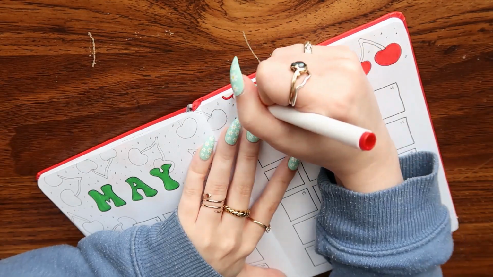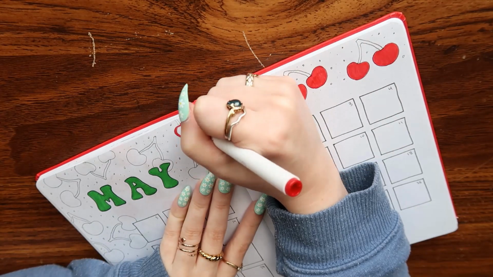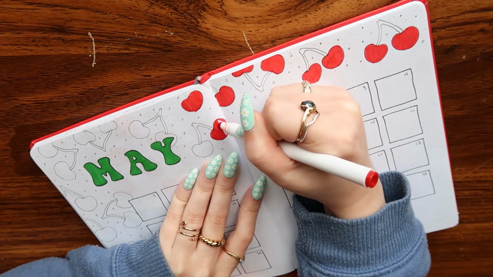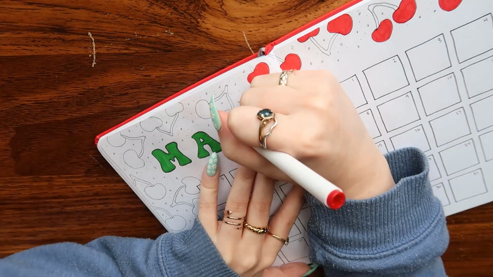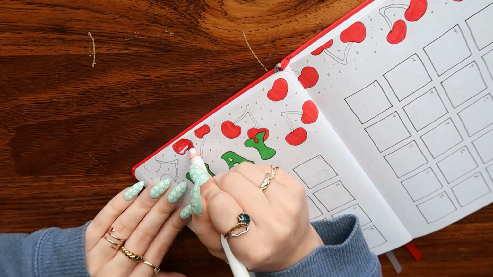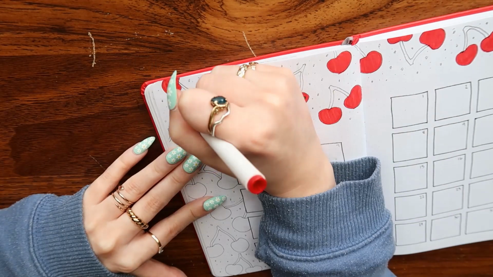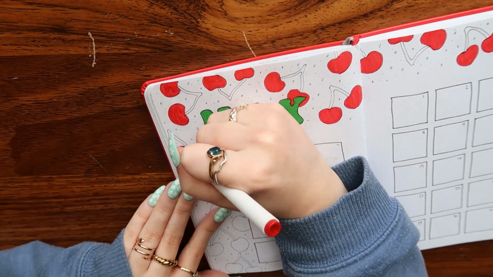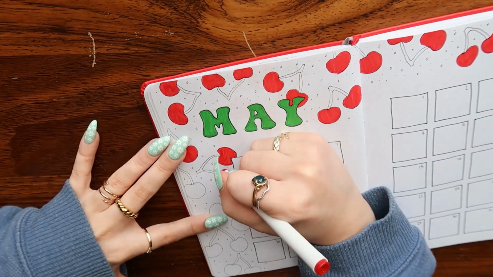coloring in the stems in the nice light green, did the same dark green for the title, and then I do take the dark green from the title and the dark red color that I use to make the shadows on the cherries, and I use that to do the days of the week, and then I also did it to color in each number on the days throughout the month.